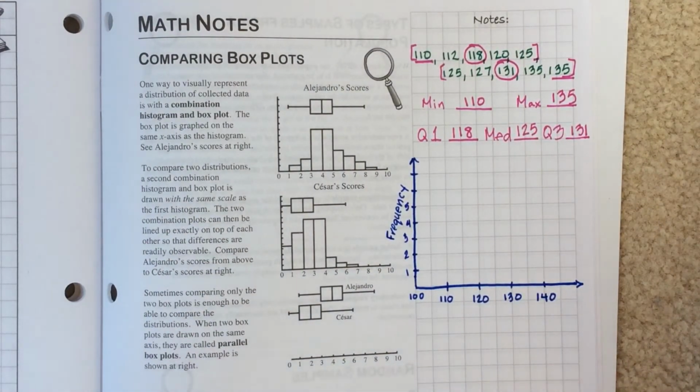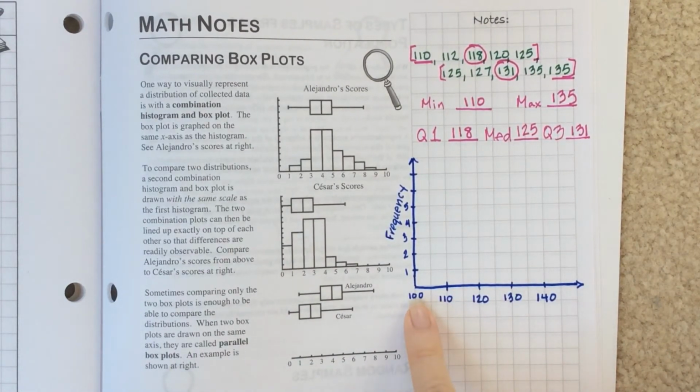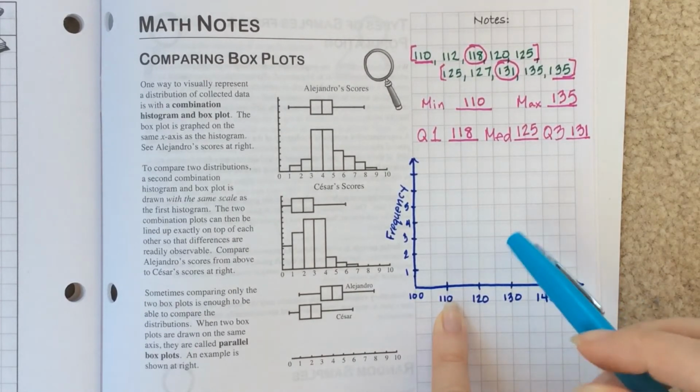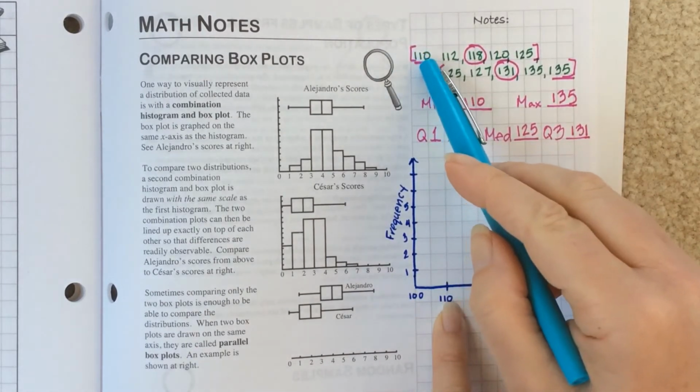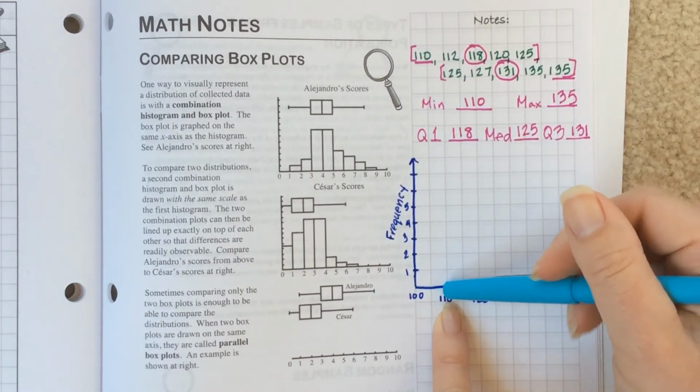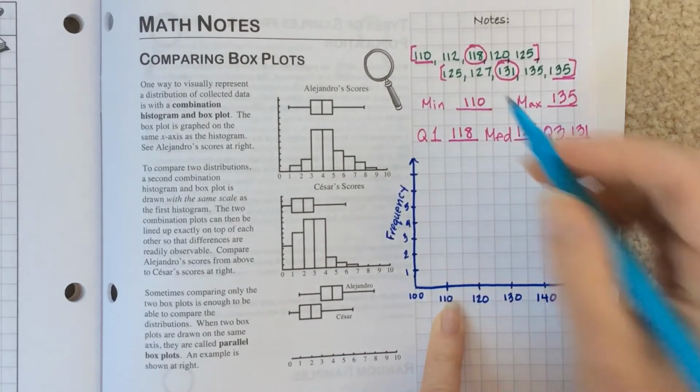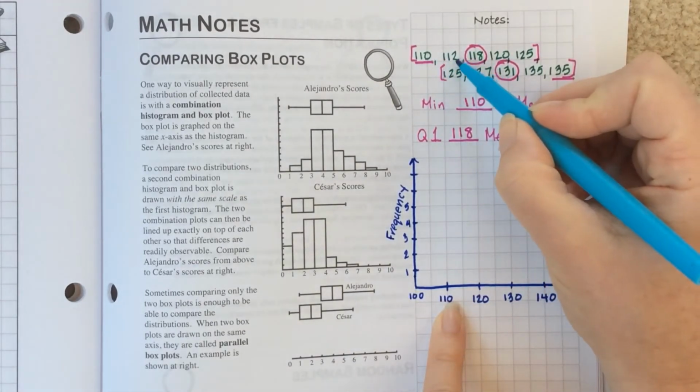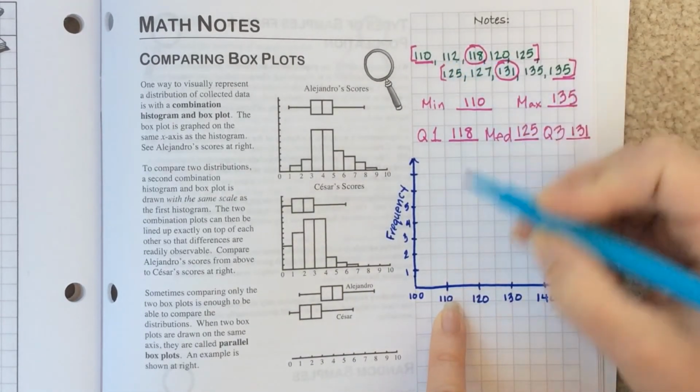And let's go ahead and draw in our histogram. In this first area, from 100 to 110, there is no data. Remember, this point, 110, would go in the bar that begins at 110. In the 110s, we have 110, 112, and 118.